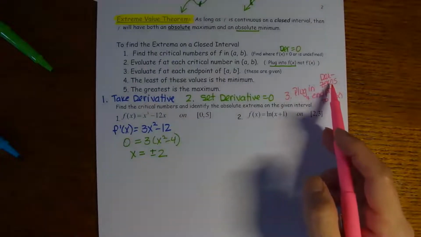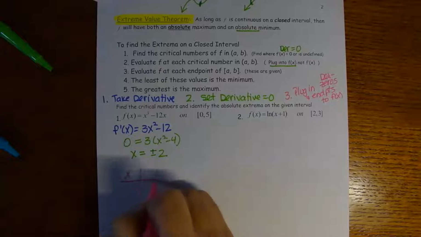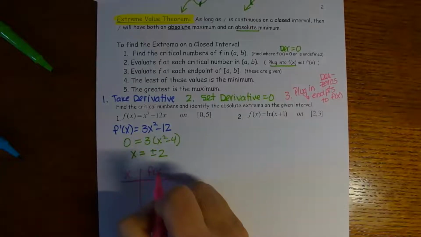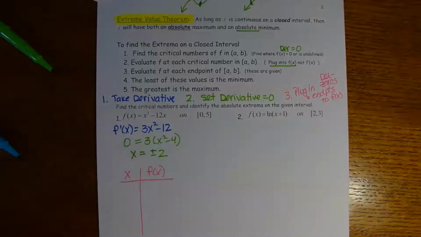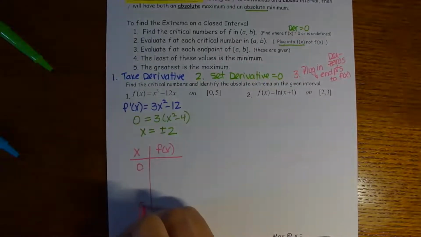Plug in where the derivative equals 0 and the endpoints. So I'm going to have to choose my x's. Now, where am I plugging them in? F of x, not the derivative. Very important that you make this distinction because we're going to have other tests where we do use the derivative. So you have to know on the extreme value theorem, we're doing mama equation, right? F of x. So I have to plug in the 2 points they gave me.